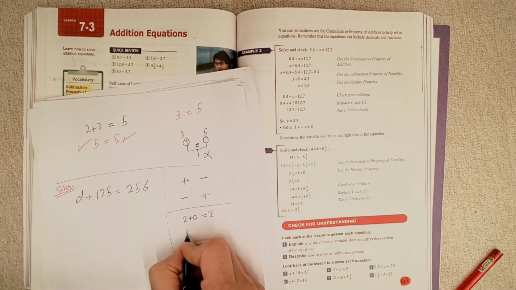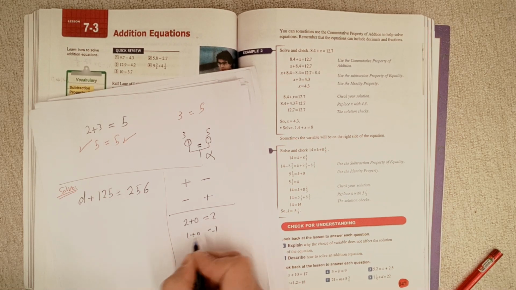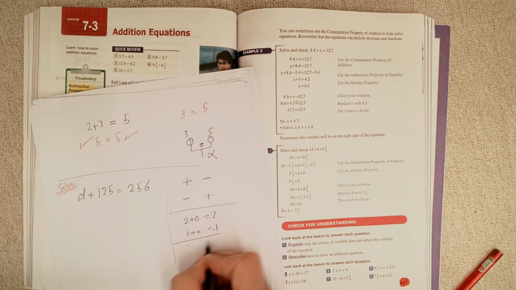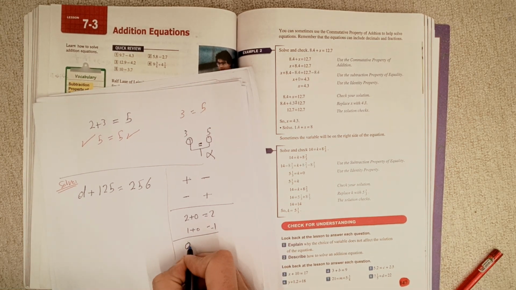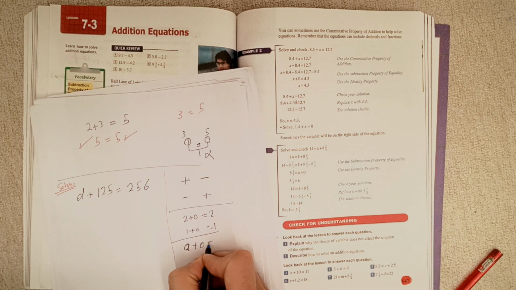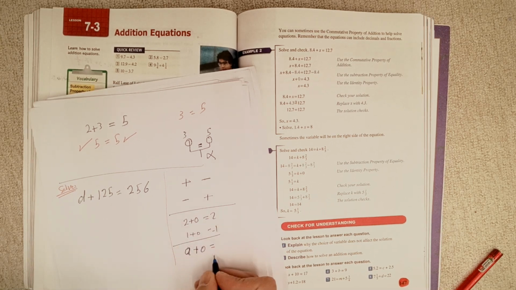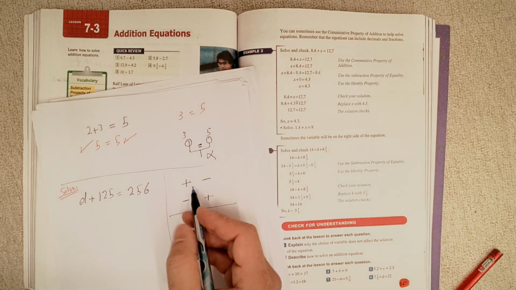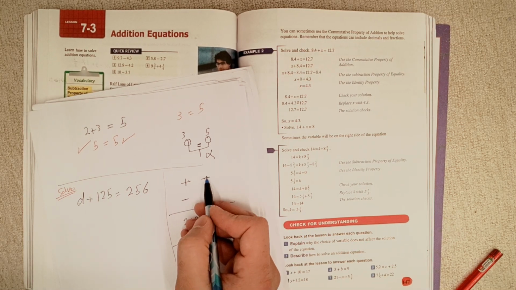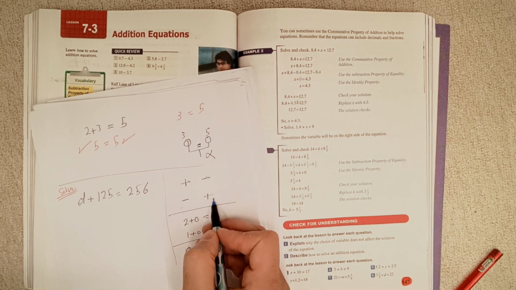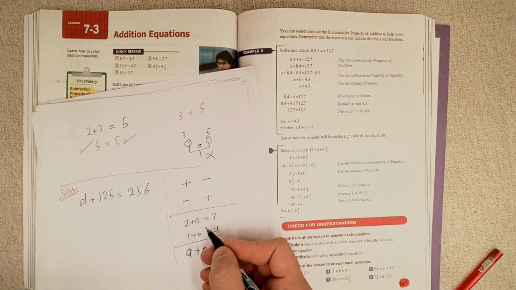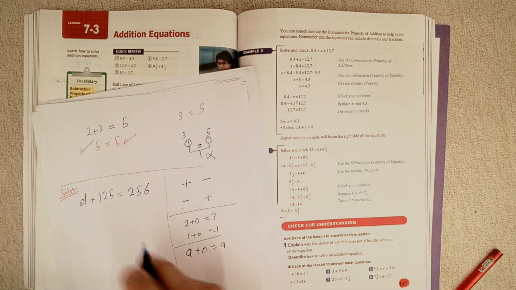It's 2. 1 plus 0 is 1. Any number plus 0 is itself. What about A plus 0? It's the same as 2 plus 0, it's going to be A.